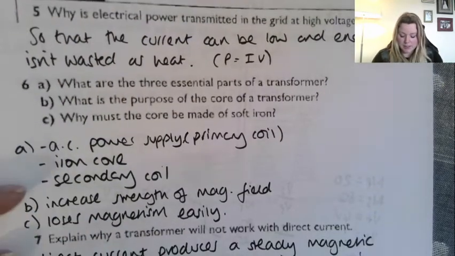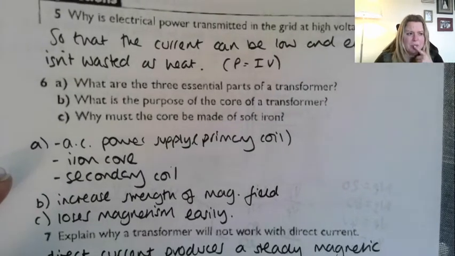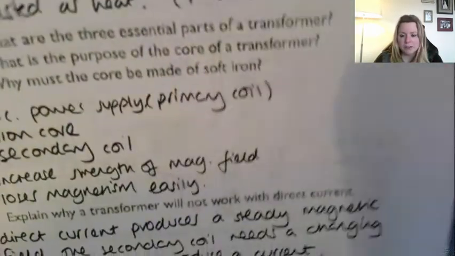Now, hopefully, I don't know if I remember to say, but hopefully you're marking and correcting these.